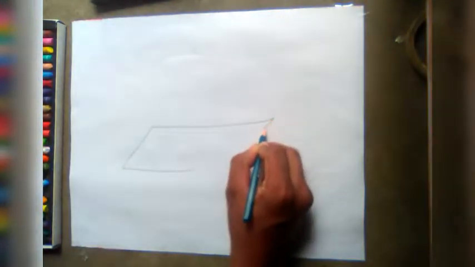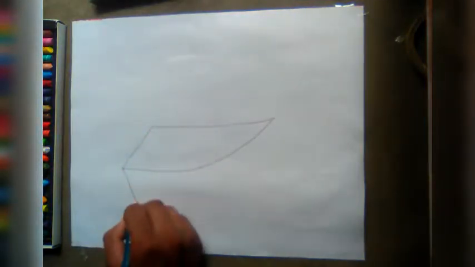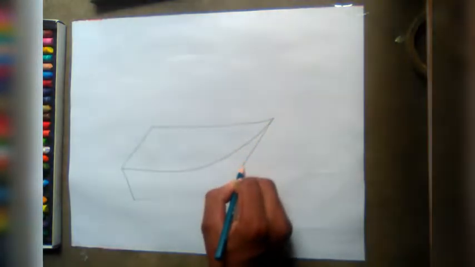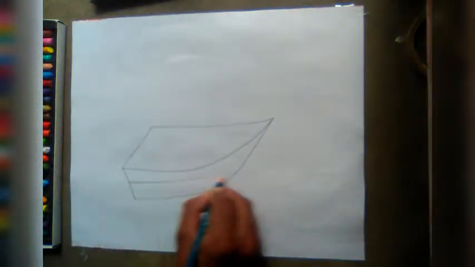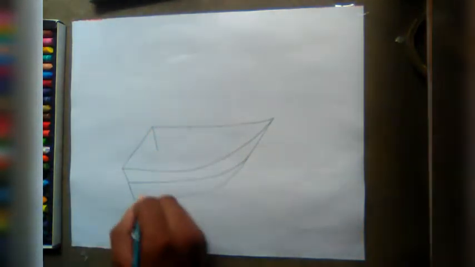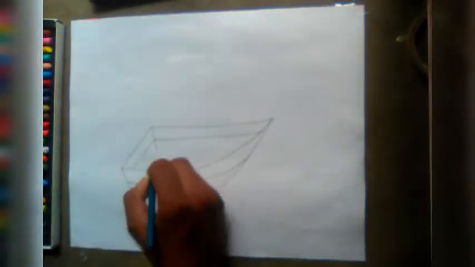Today in class 4 I draw here a boat which has just landed on the river. For this boat it has two parts, inner parts and outer parts. I do now here the inner parts.